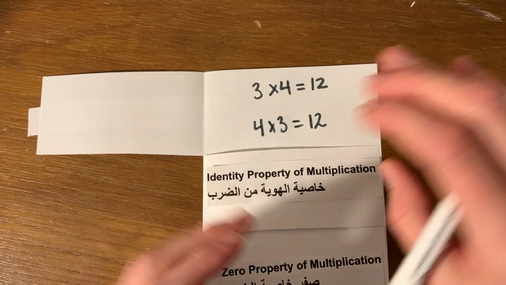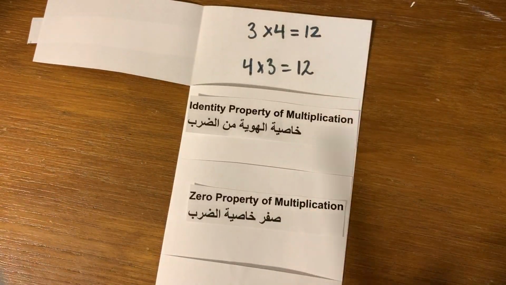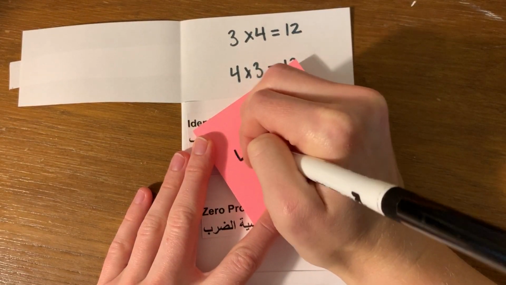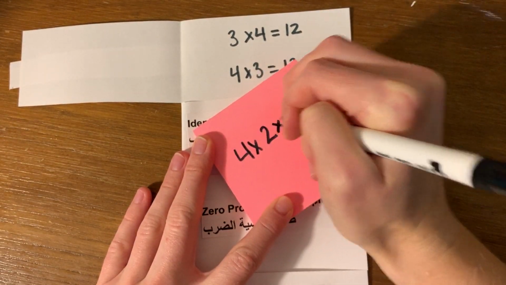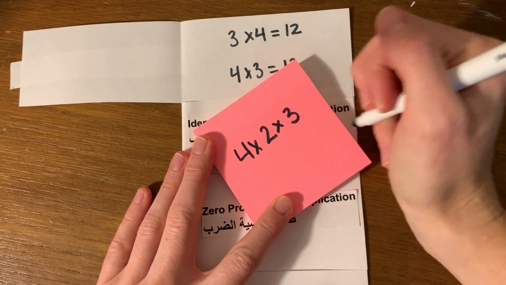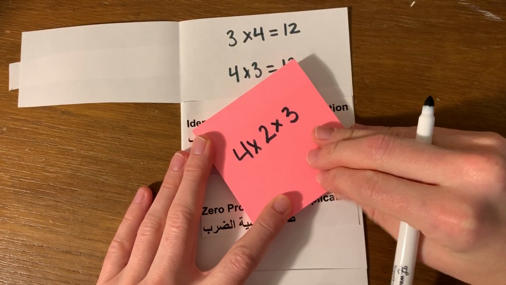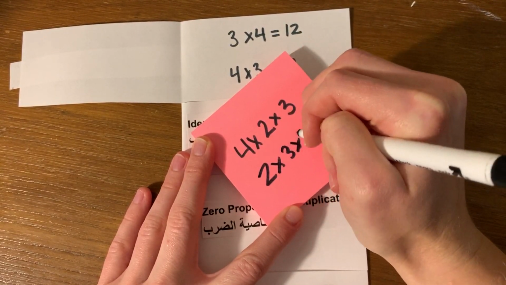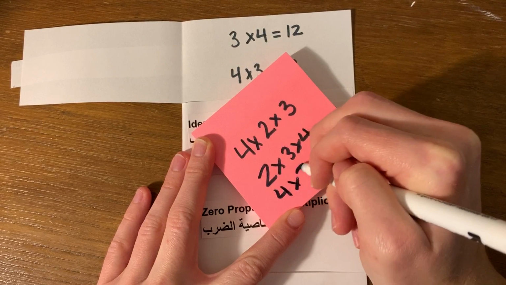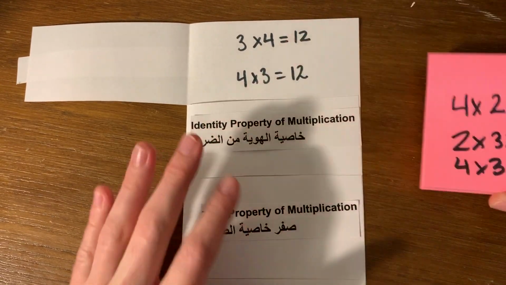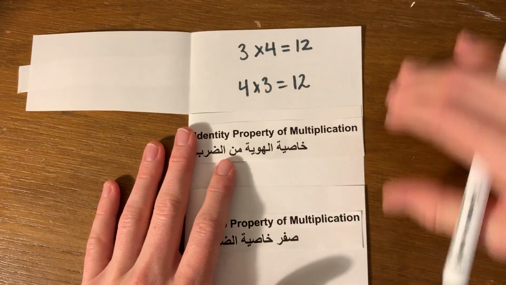Same thing as if you would have had 4 times 2 times 3. Wouldn't matter what order you multiplied them in, you'd still get the same answer. That's a little bit for the next lesson, but it doesn't matter if you do 2 times 3 times 4 or 4 times 3 times 2. You're still going to get the same answer because of that commutative property.